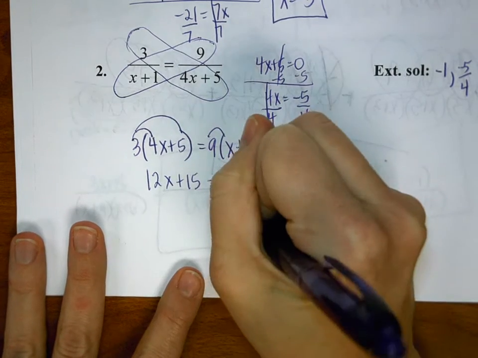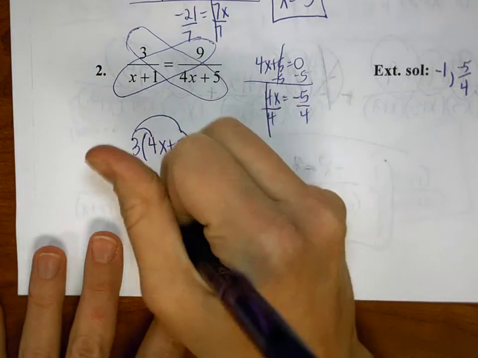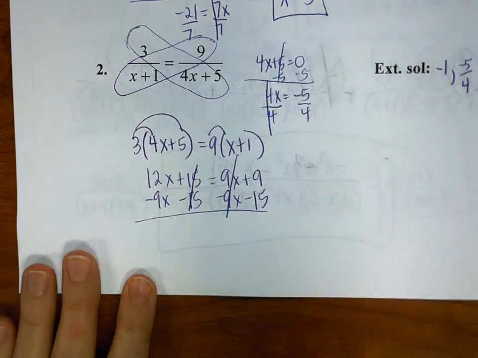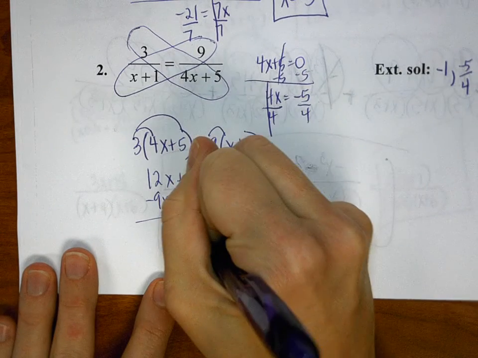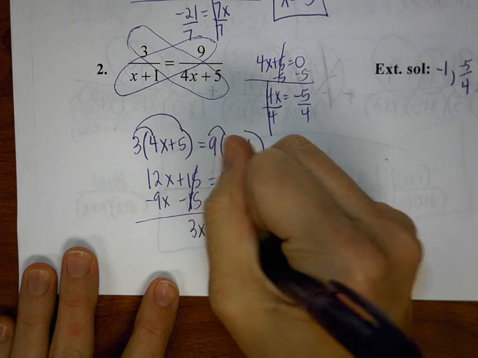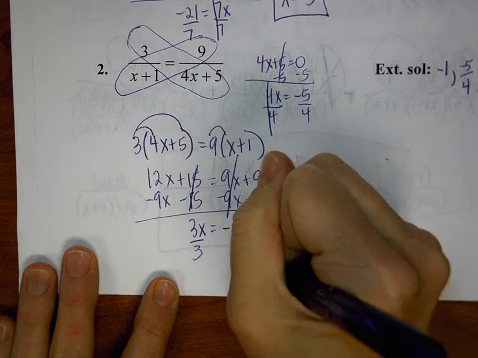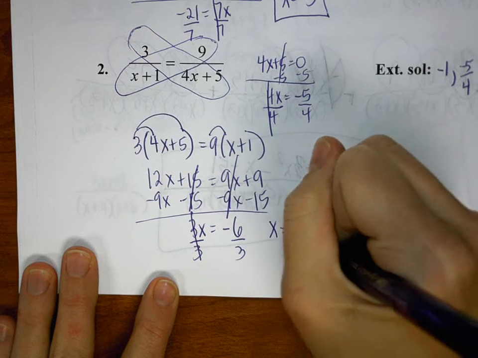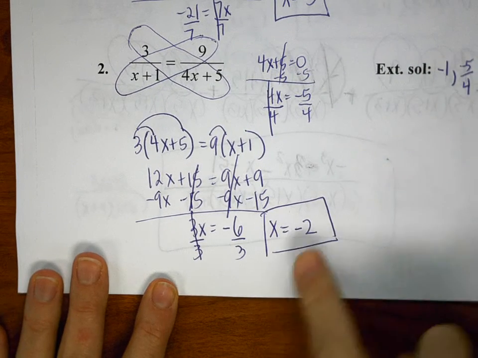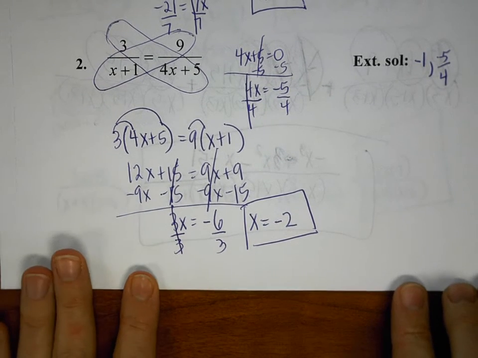We solve by subtracting 9x to both sides. And I can go ahead and subtract 15. So 12x minus 9x is 3x equals, and 9 and negative 15 is negative 6. Divide by 3 to both sides, and I have x equals negative 2. And again, double check. It doesn't match any of my extraneous solutions, and therefore that is the correct answer.